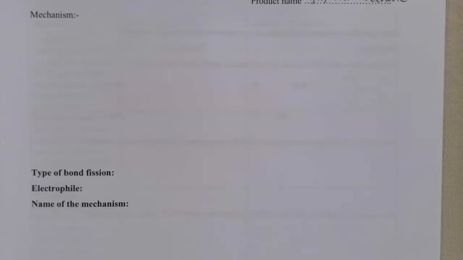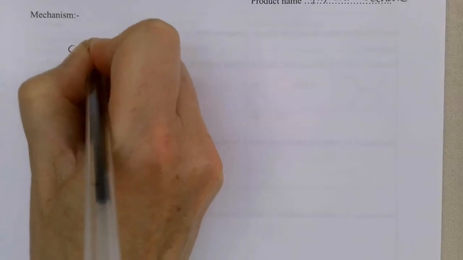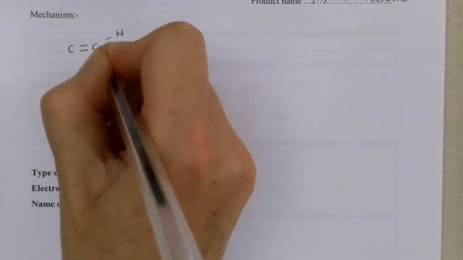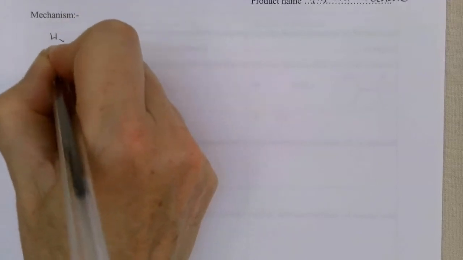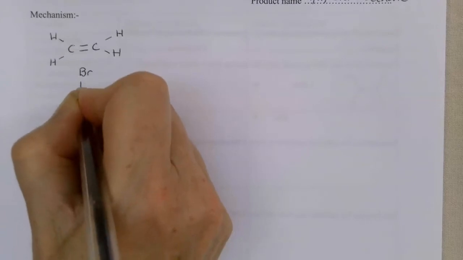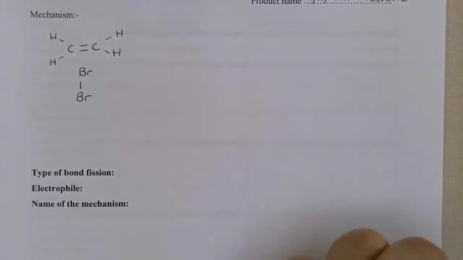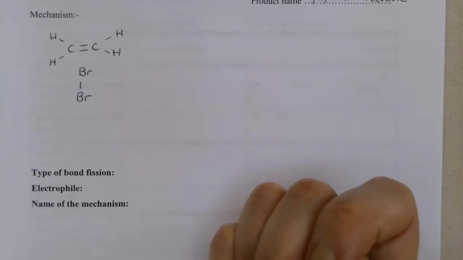So again, let's look at this mechanism in a little bit more detail. We're going to start with our ethene molecule, and in the same way I'm going to bring up my bromine. Now bromine doesn't usually have a dipole on it because they're the same atom, so they share the electrons equally.